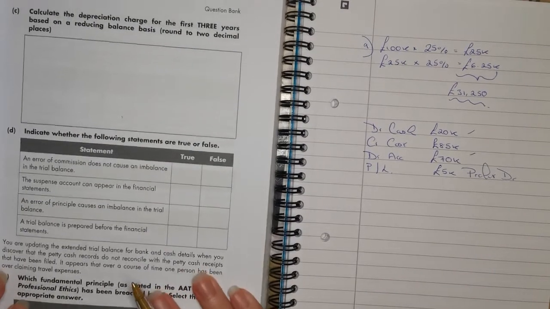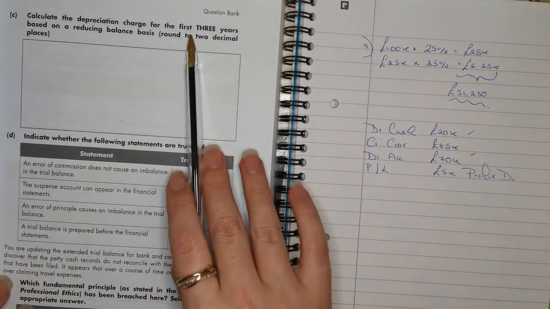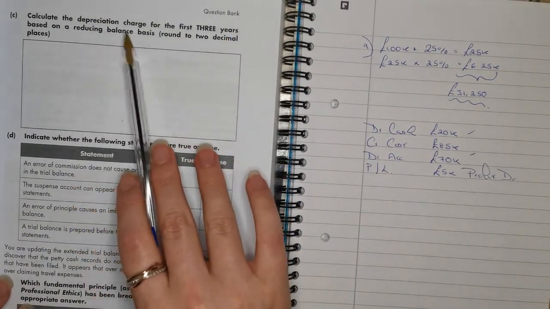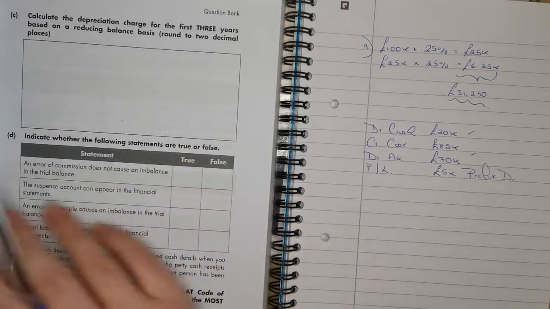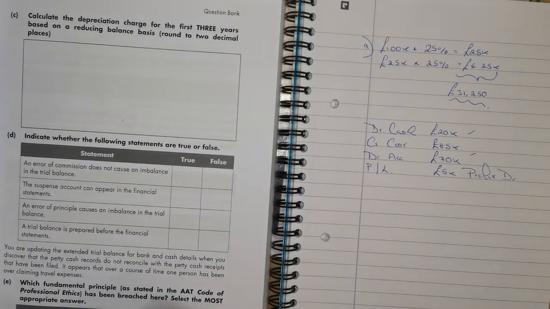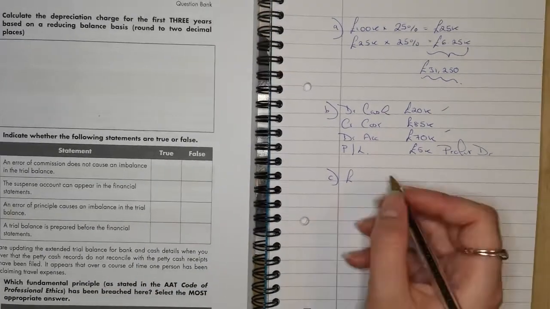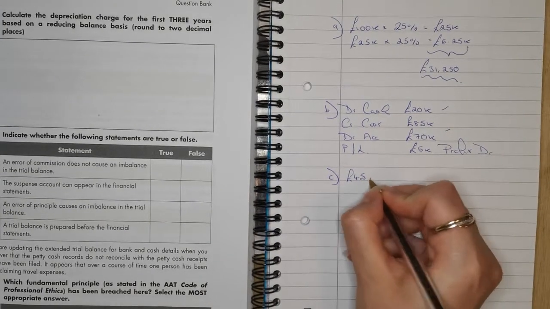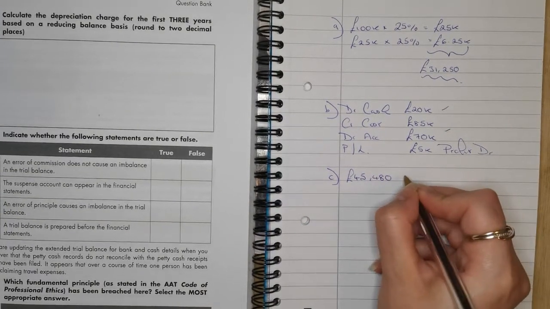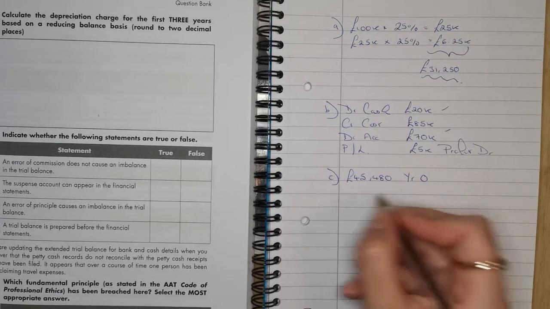So we're asked to calculate the depreciation charge for the first 3 years based on a reducing balance method rounded to 2 decimal places because they have bought a new piece of machinery for 45,480. So 45,480. So that to me is year 0.